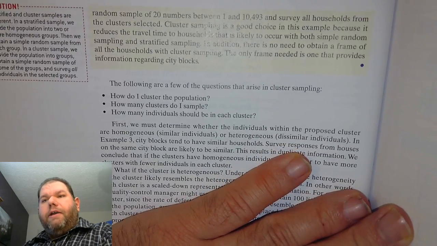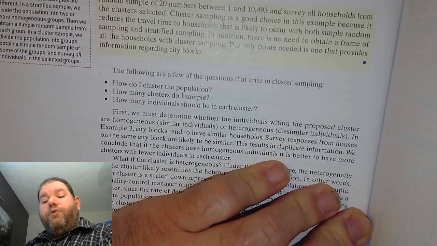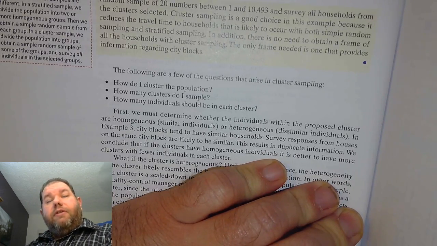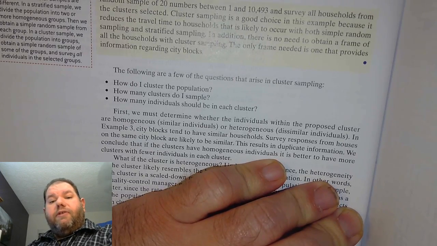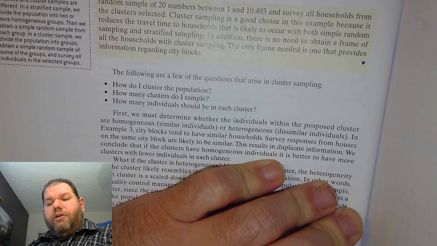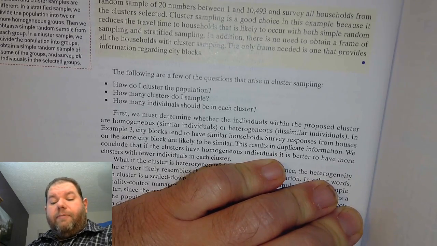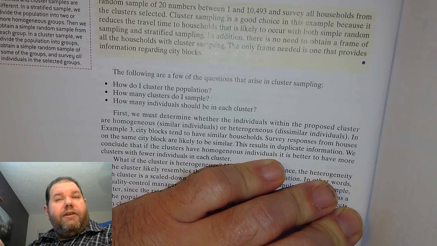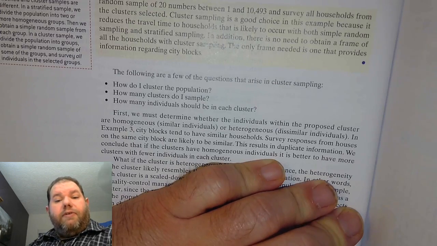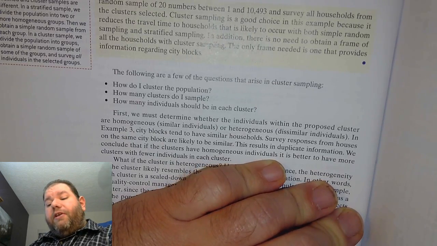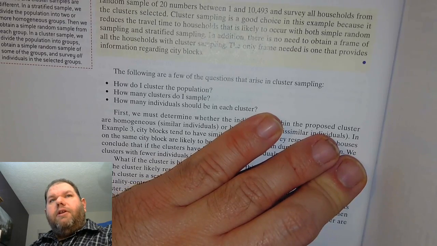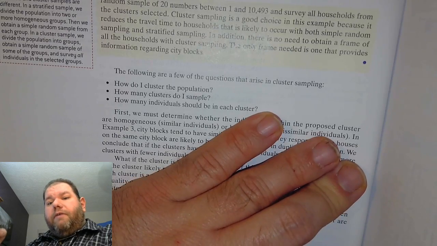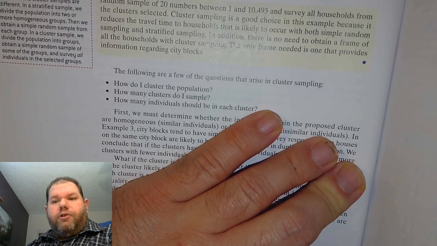But by labeling the city blocks 1 through 10,493, she's hoping that the 20 that she chooses are at different places in the city so that she does get a representative population. Okay? We don't want all 20 clusters to be in one particular area of the city, because you would then get a lot of similarity with those that does not necessarily hold true from one area of the city to another. Especially in these East Coast cities, you see a lot of communities built up according to where they immigrated from. Like in Boston, certainly there's a larger Irish section.